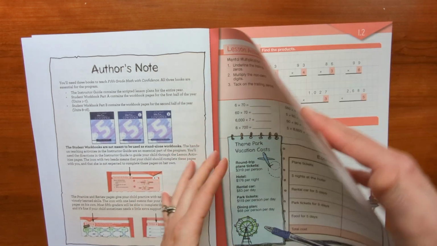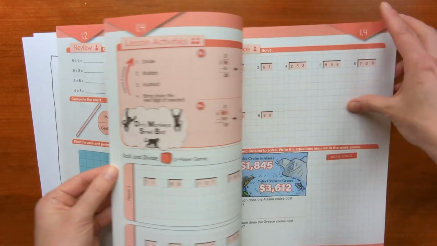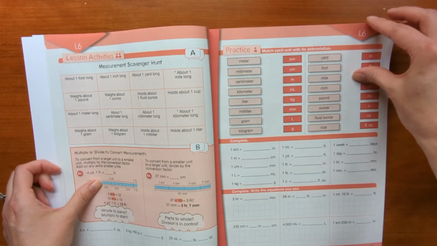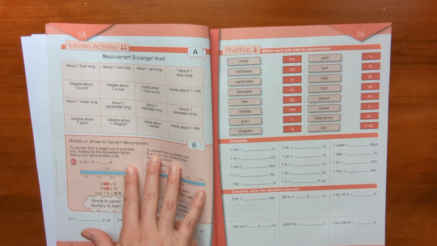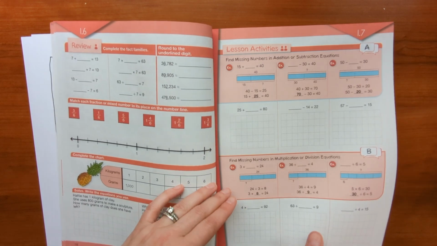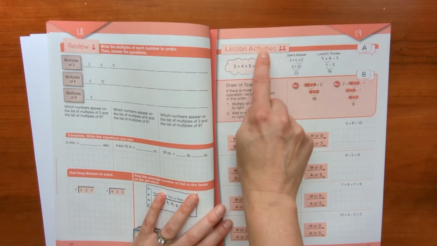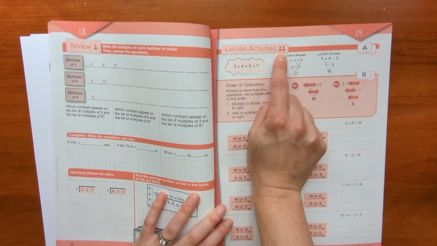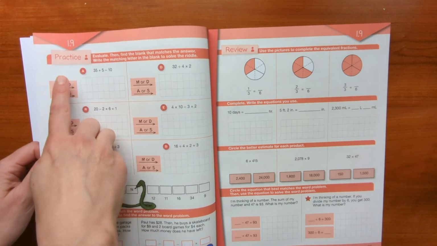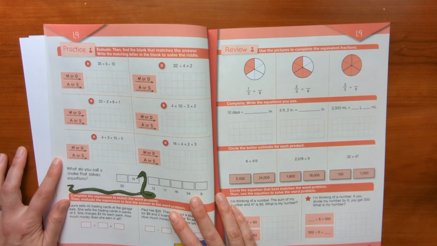As I mentioned before, you'll see that there's a lot more text on the page and printed examples for kids to use as they are learning these lessons. You'll use these as the basis for teaching the lessons, but your child is not expected to do the lesson activities page on his or her own. For example, you can see here that the 2 heads on this lesson activities page indicate that this is a page that you do with your child. And then the practice and review each have 1 head. They indicate that those are for your child to do on their own.